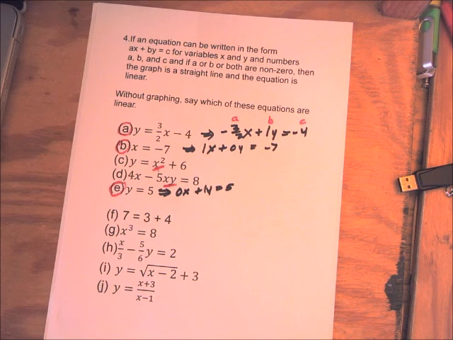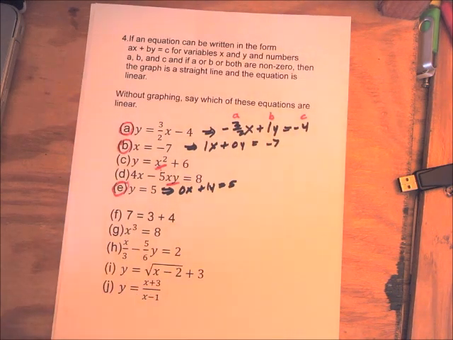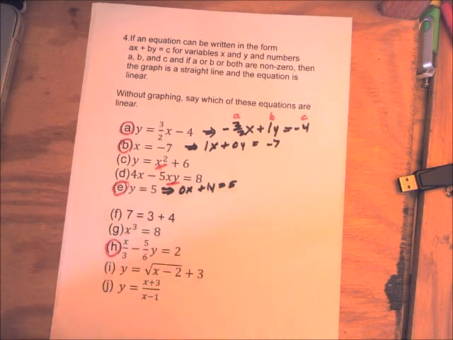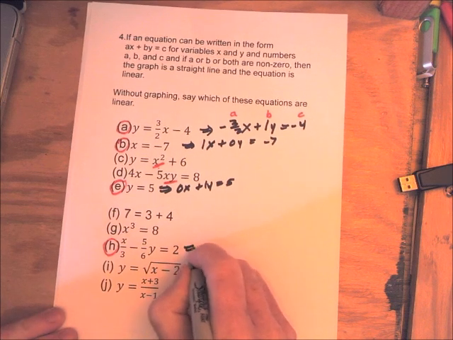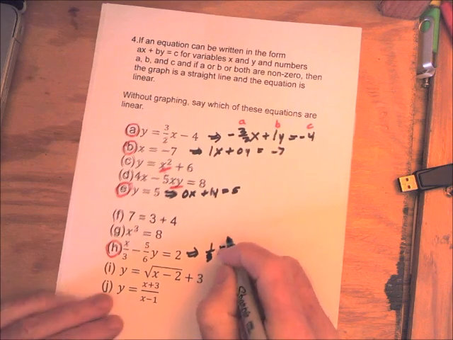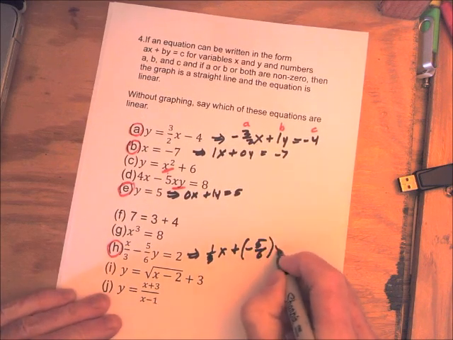Part H is linear. Dividing by 3 is the same as multiplying by 1/3. So we can write this as 1/3 x plus -5/6 y equals 2.